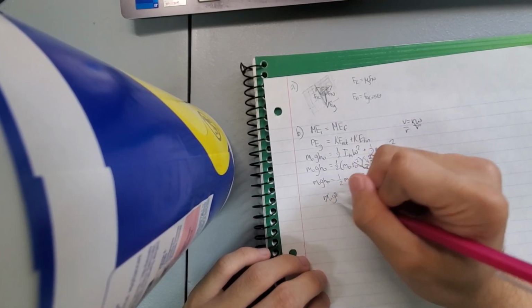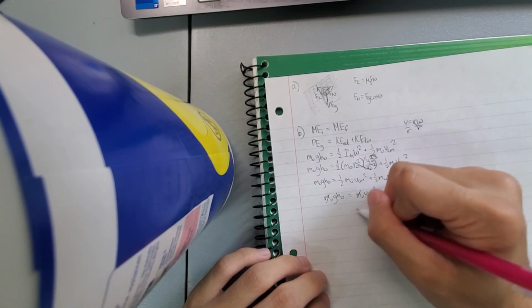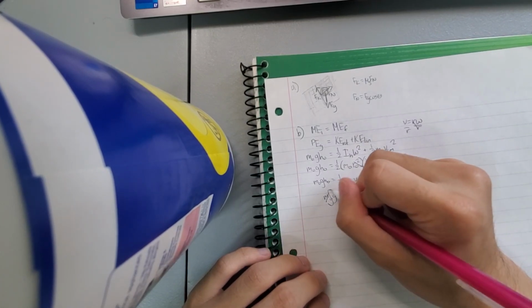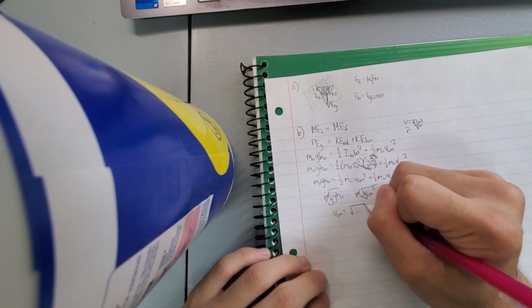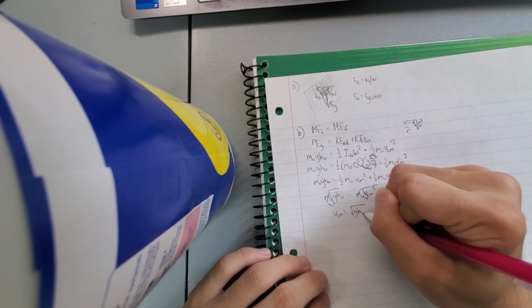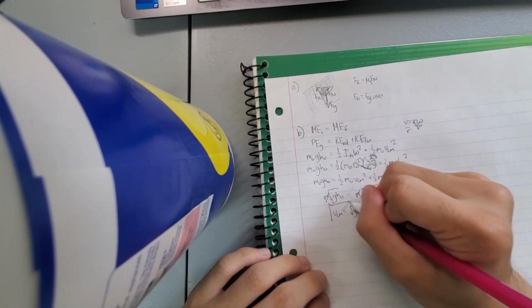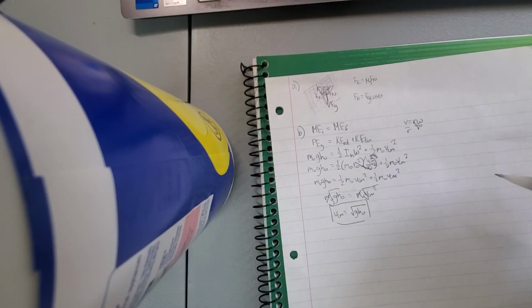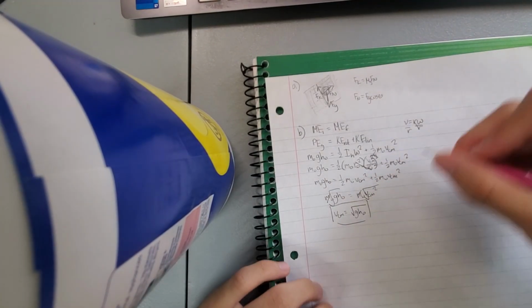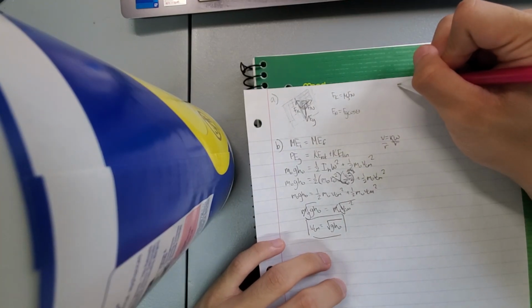You can cancel out the m naught on both sides, and then square root both sides, which would be VCM equals square root g lowercase h naught. So square root g lowercase h naught.